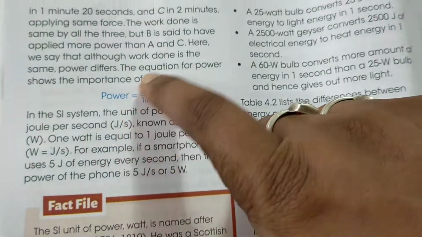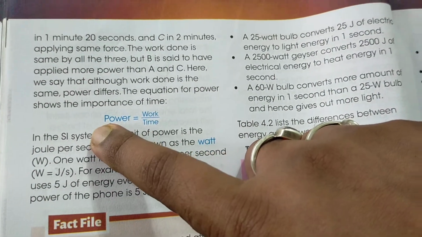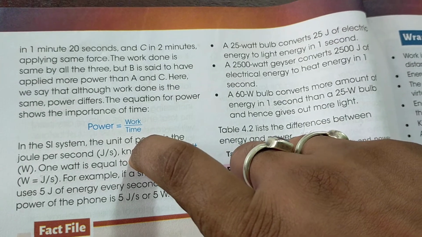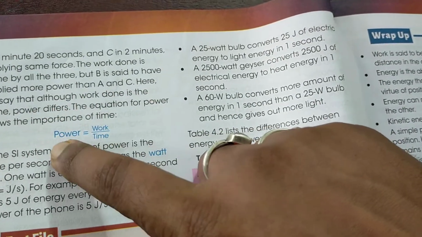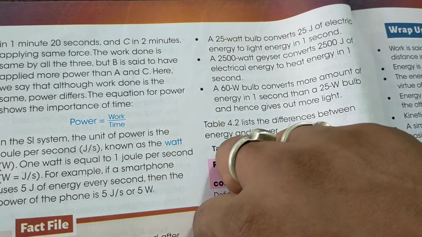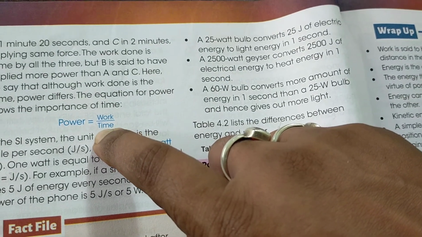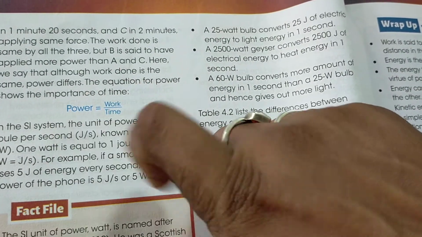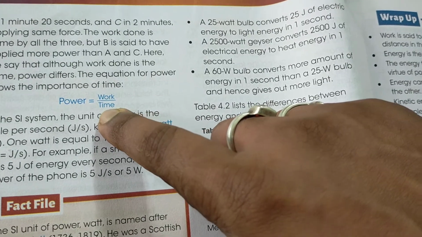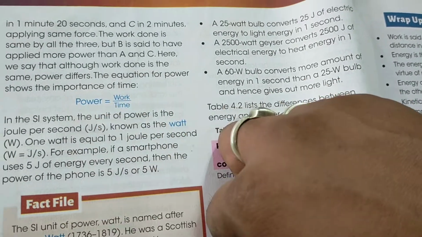So power is defined as work per unit time. That means power depends upon work, and it depends upon time also. So how is power defined? Power is defined as the rate of doing work. That means in less time, if you are able to do more work, then your power is more. In more time, if you are doing less work, then your power is less.